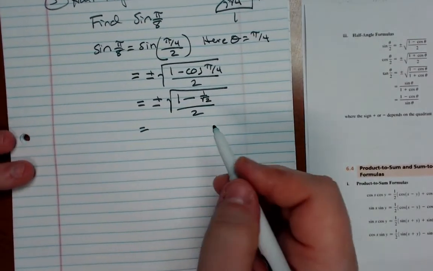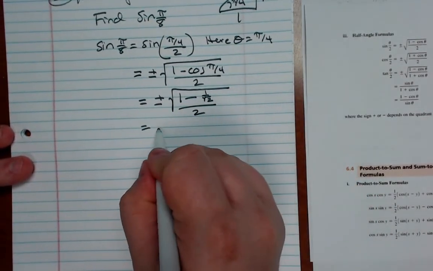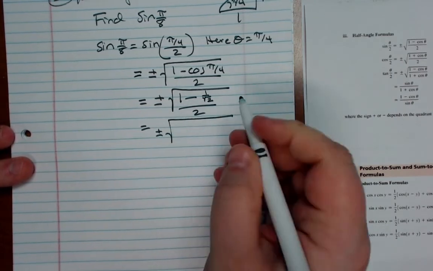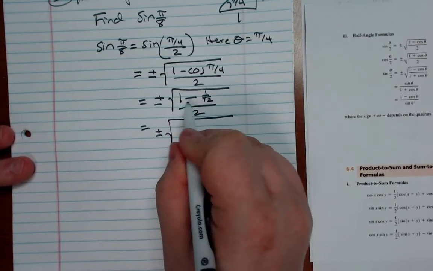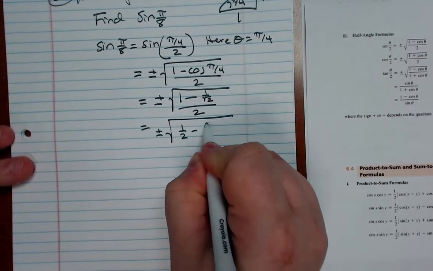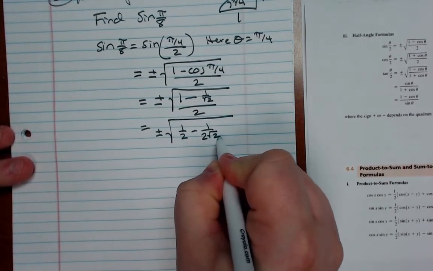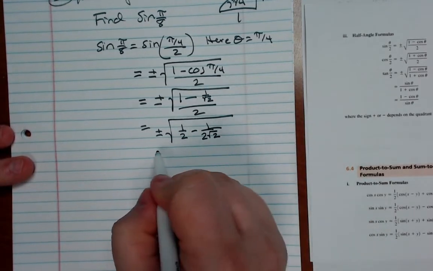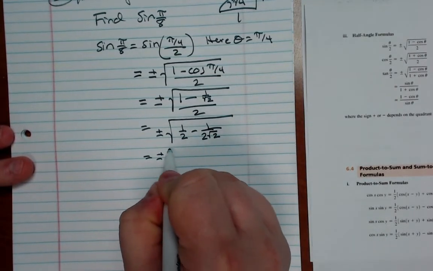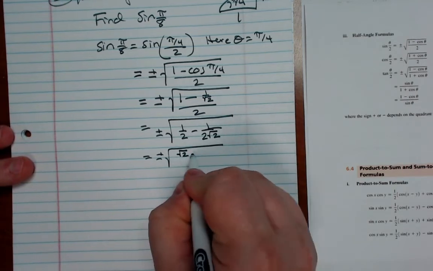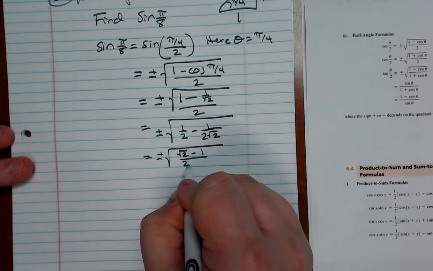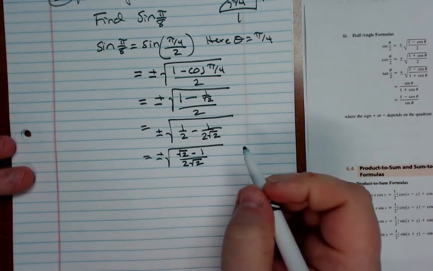Work on simplifying this a bit more. Plus or minus the square root of, I'm going to go ahead and put this under each, so half minus 1 over 2 root 2. 2 root 2s are the common denominator: plus or minus the square root of root 2 minus 1 over 2 root 2.